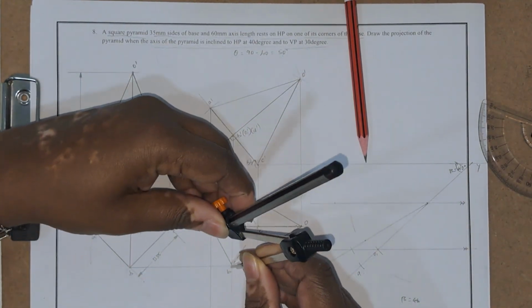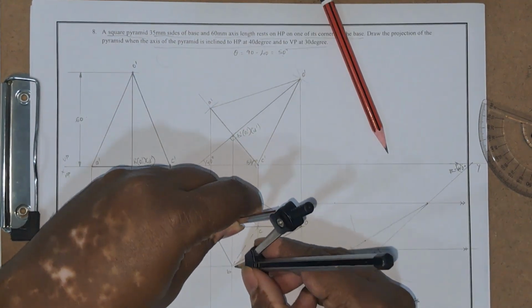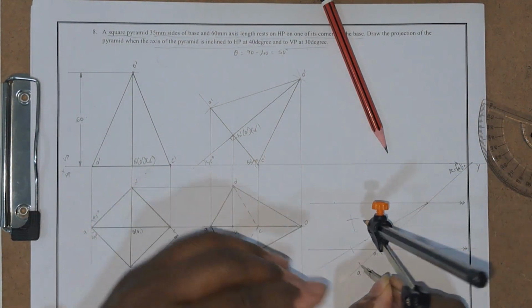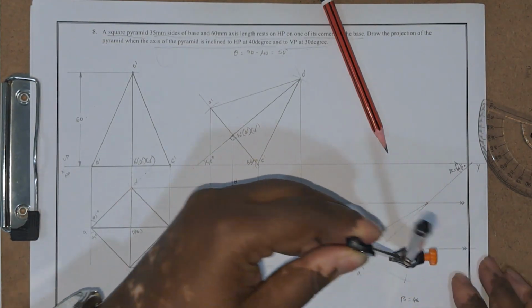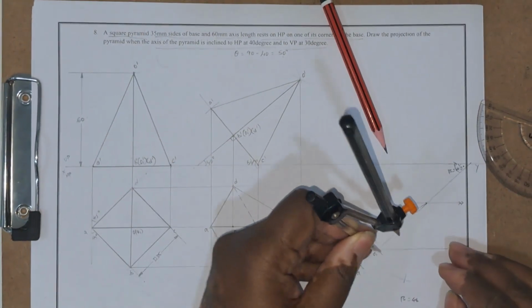Next, from A to D, A to D and A to B are the same length. So from A, I'll cut the arc again. And from O1 to C, I shall measure and cut the arc.